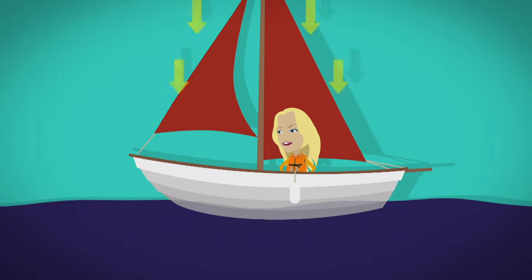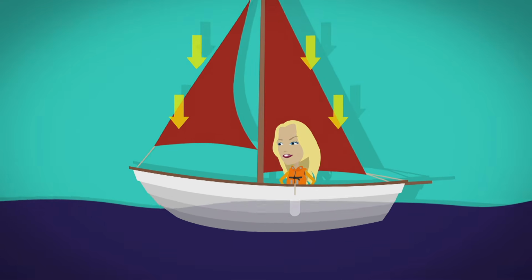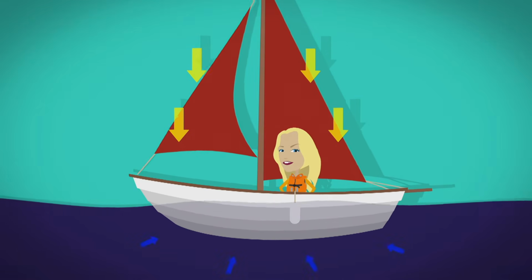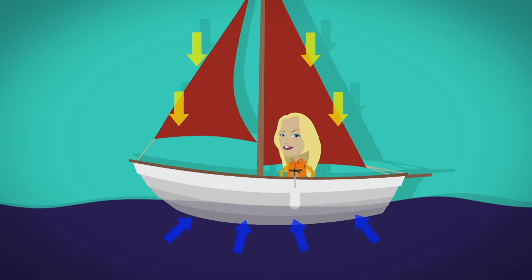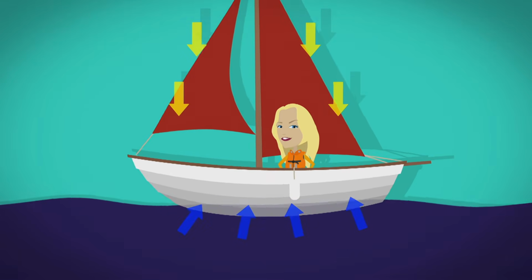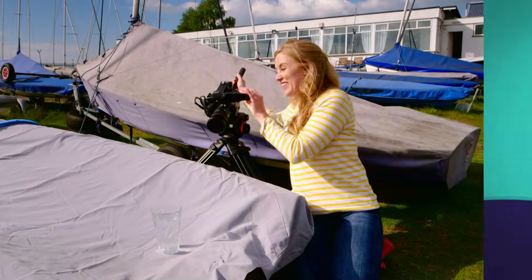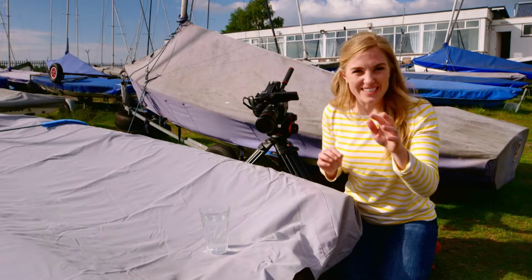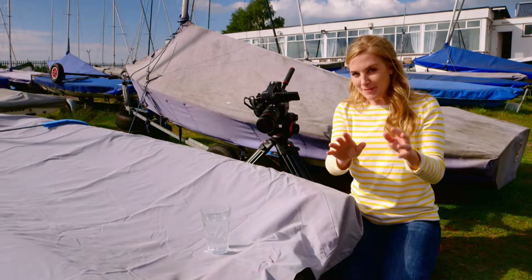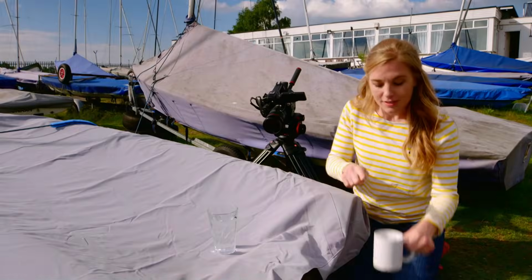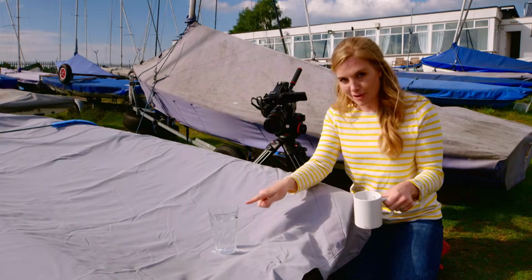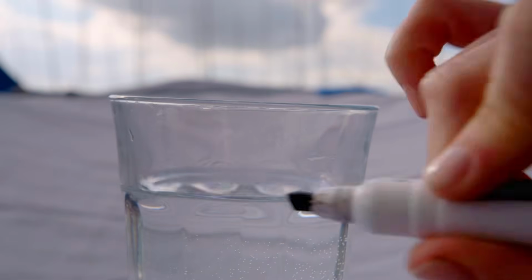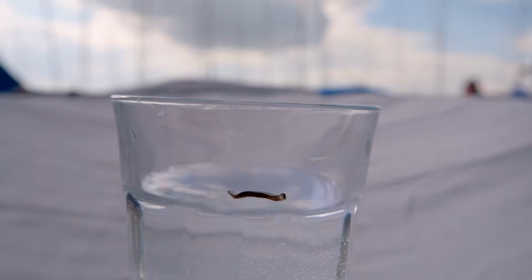Everything on Earth is pushed down by a force called gravity. But when buoyancy pushing the boat up is the same as gravity pushing the boat down, the boat floats. That was really interesting. To show you how displacement works, I'm going to put some ice cubes in the glass of water. And I'm drawing a line on the glass to mark the water level.